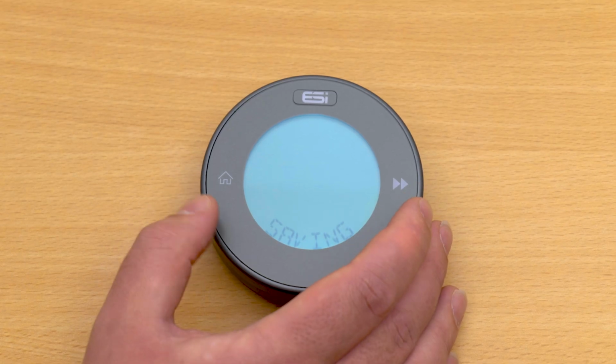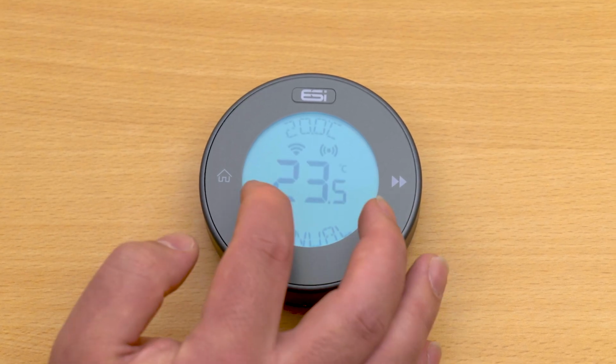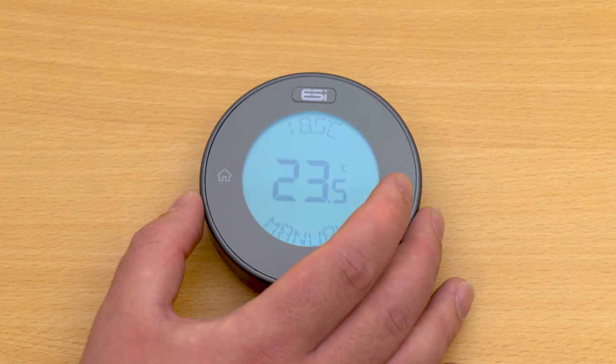Once complete, you will see that the thermostat can only be adjusted between the minimum and maximum settings.